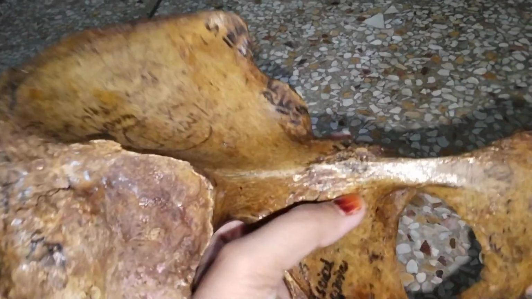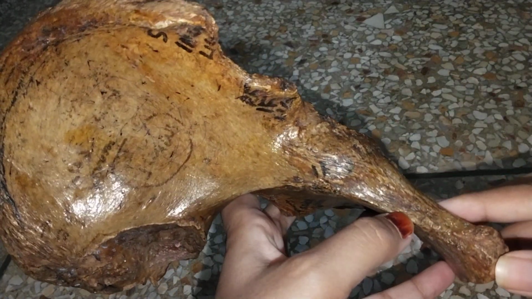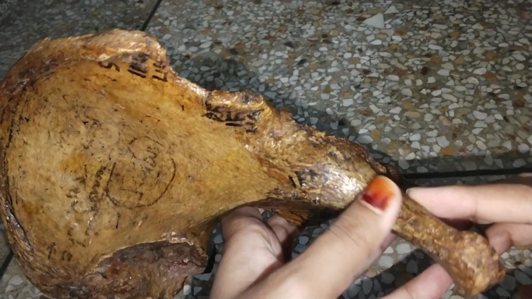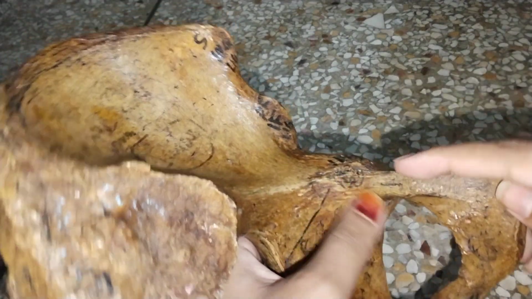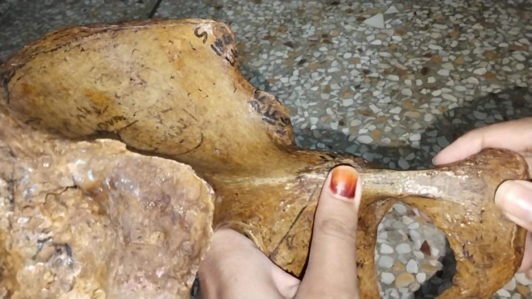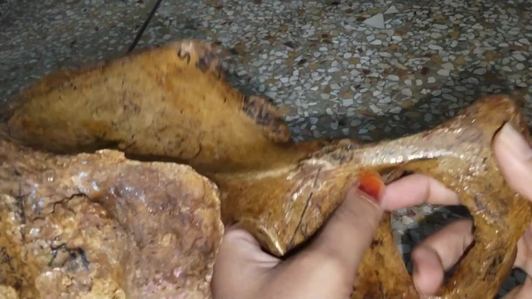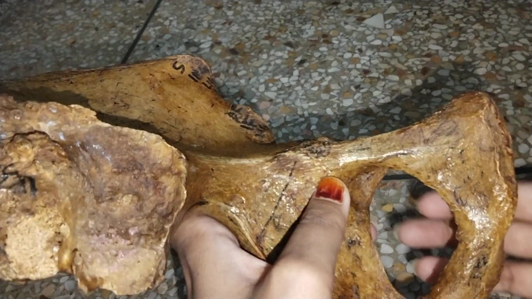Now the surfaces: between the upper border and the anterior border is the pectineal surface. Between the anterior border and inferior border is the pelvic surface, and the obturator surface lies between the anterior and inferior borders as well. This obturator surface shows the obturator groove, through which the obturator vessels and nerve pass.